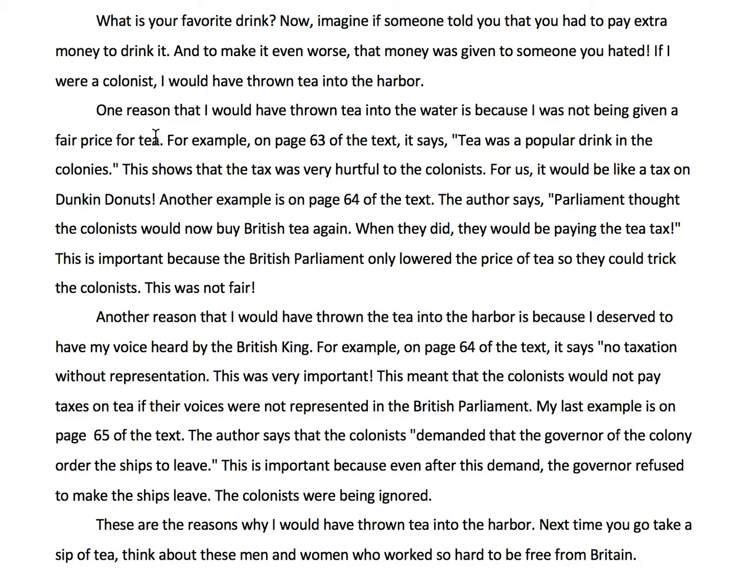For example, on page 63 of the text, it says, "Tea was a popular drink in the colonies." Okay, got my capital letter, quote starts, quote ends, and my period. This shows that the tax was very hurtful to the colonists. For us, it would be like a tax on Dunkin' Donuts, my exclamation point.